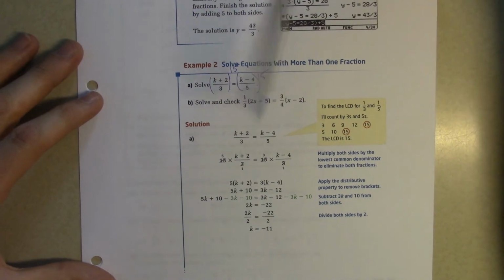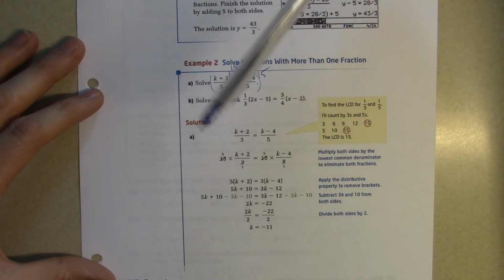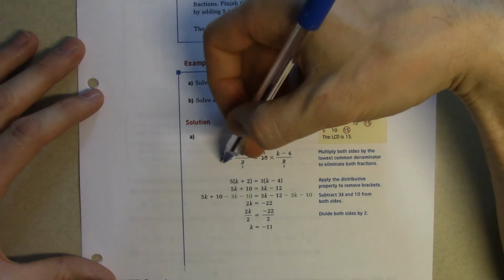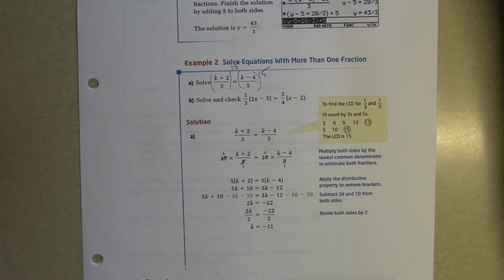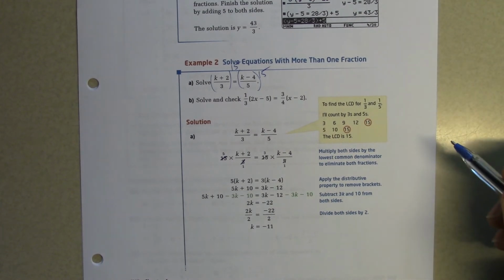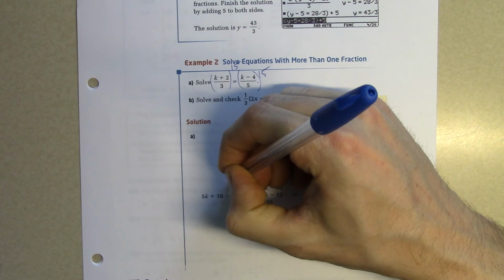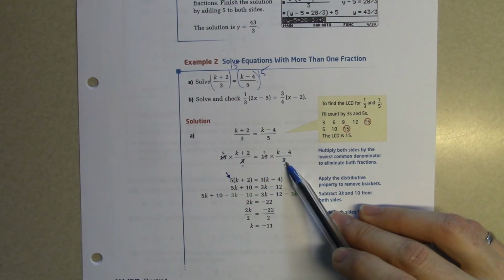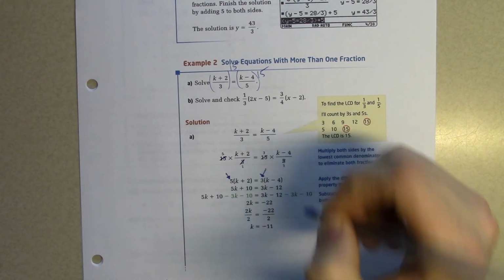Okay, so that's what we see happening right here. 15 times k plus 2 over 3, and 15 times k minus 4 over 5. So the 15 now cancels with the 3 and becomes 5 on top, because 15 divided by 3 is 5. So that's why we get a 5 here. Okay? Next, the 15 cancels with the 5. 15 divided by 5 is 3. So that's why we get a 3 here. And the fractions are gone.